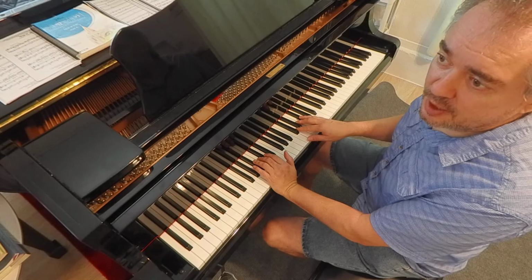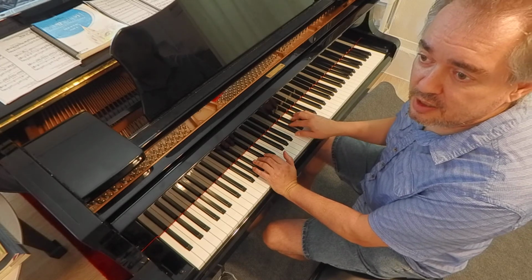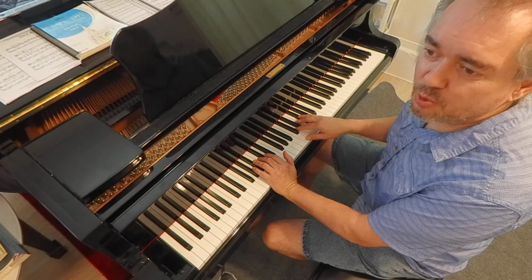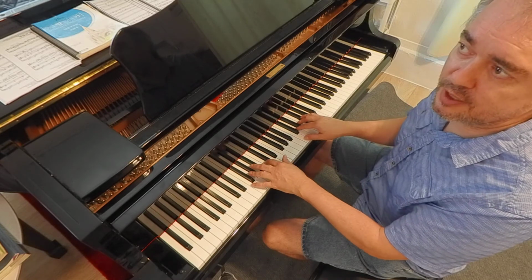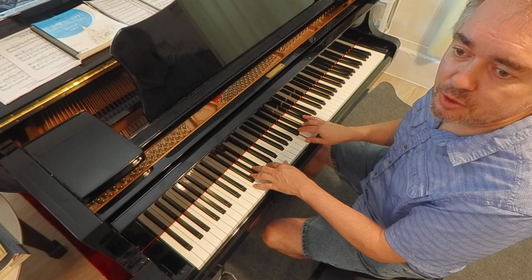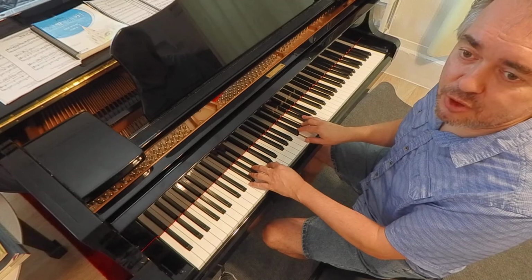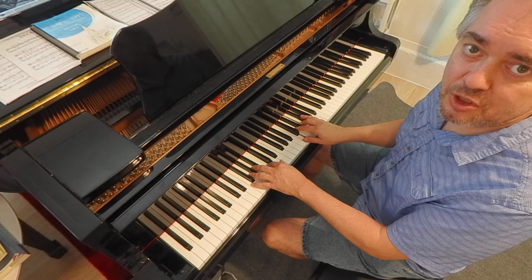And finally, if we can identify the bass line, that will help us immensely, especially when we have inverted triads. 1 chord, the first scale degree in the bass, so this is in root position.